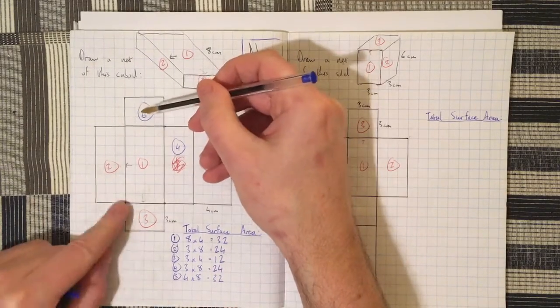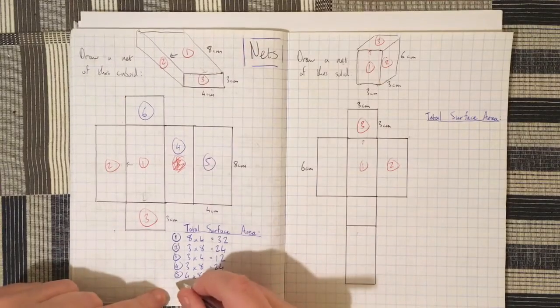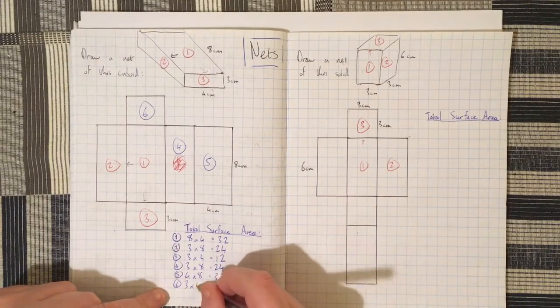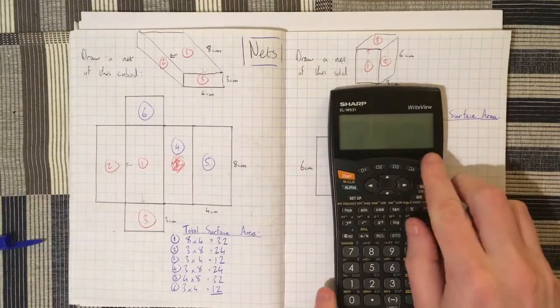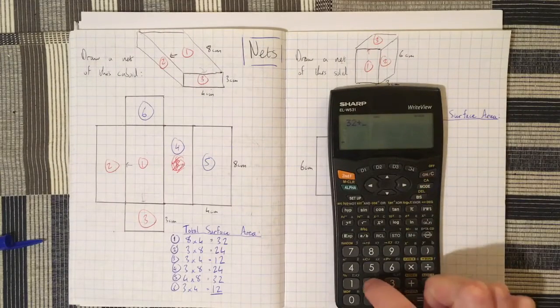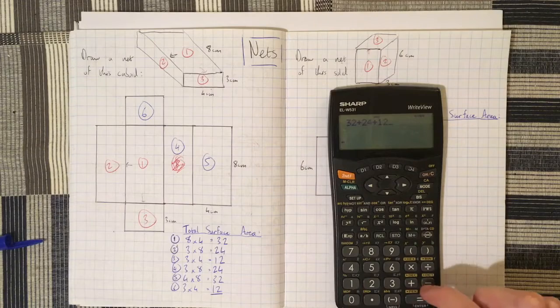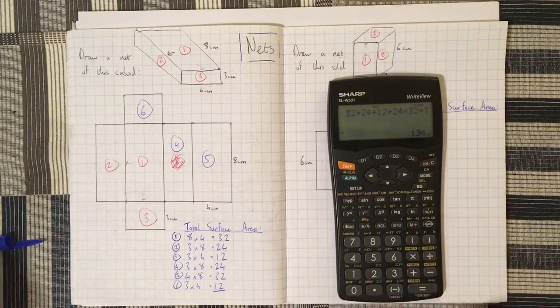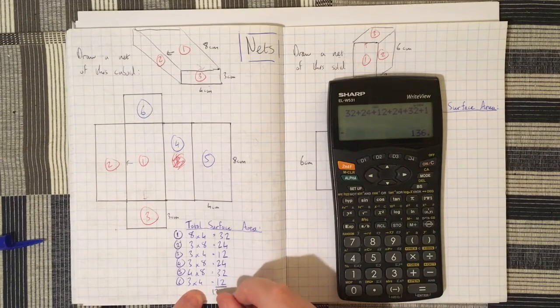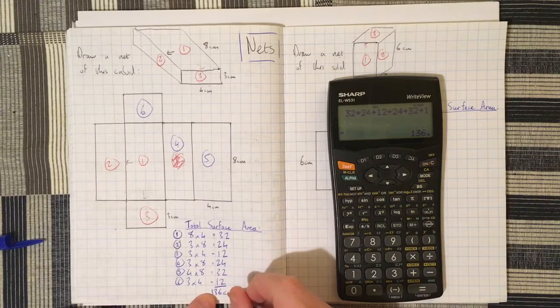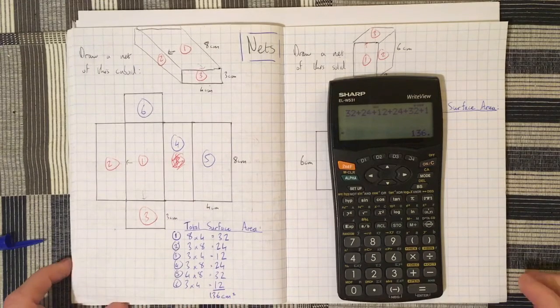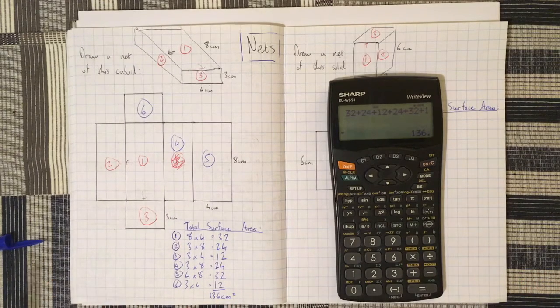And side 6 here is another one that is 3 by 4, and that's 12. Then just add those 6 together. So 32 plus 24 plus 12 plus 24 plus 32 plus 12 is equal to 136. The original was in centimeters. This is area, so it will be centimeters squared. And that's you done.